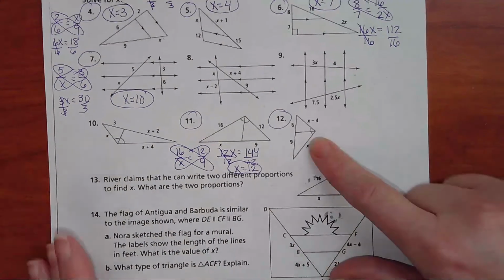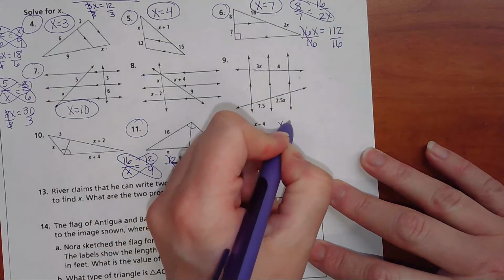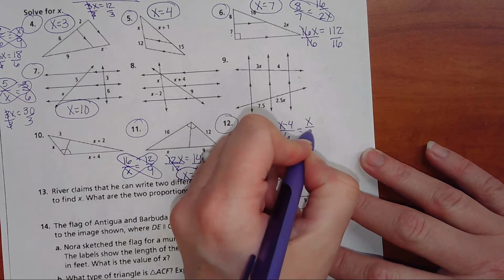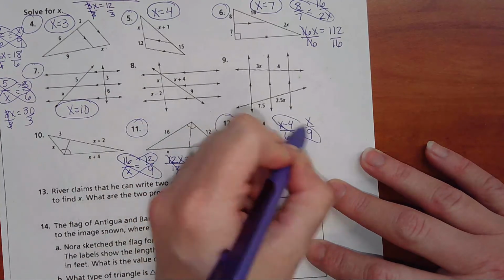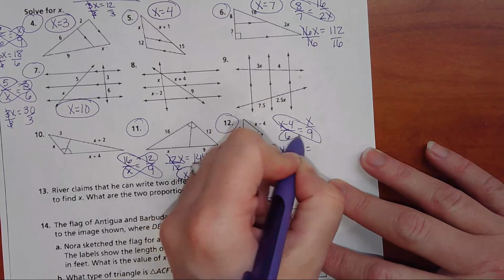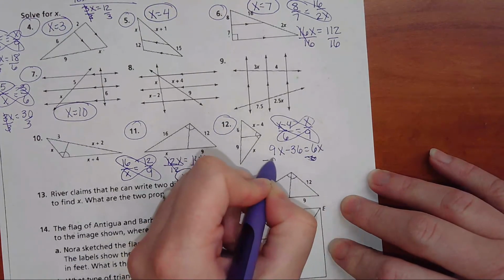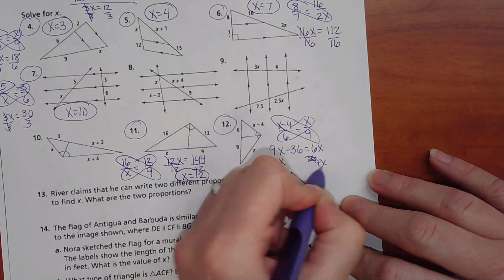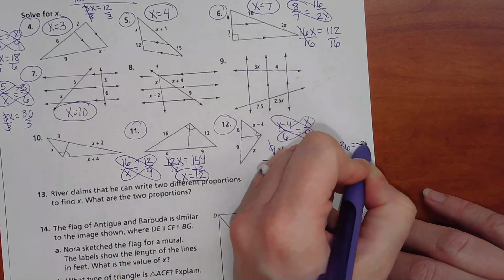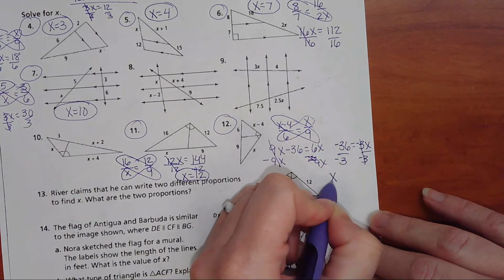And again, set up a proportion. X minus 4 over 6 equals x over 9. Stay consistent. You can't mess them up, guys. Cross multiply, you get 9x minus 36 equals 6x. Subtract 9x. Negative 36 equals negative 3x. Divide by negative 3, and you get x equal 12.